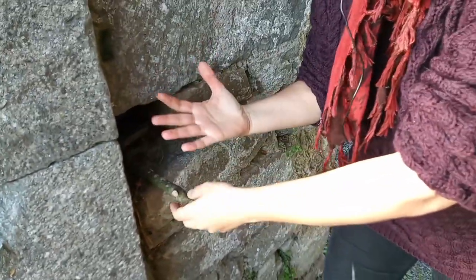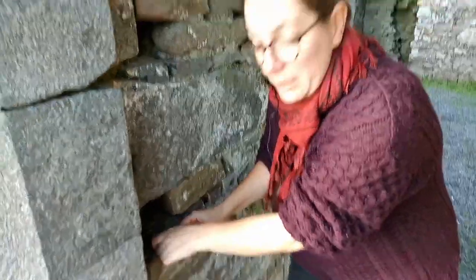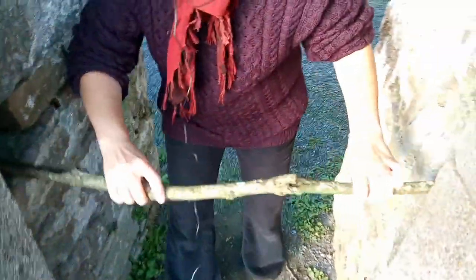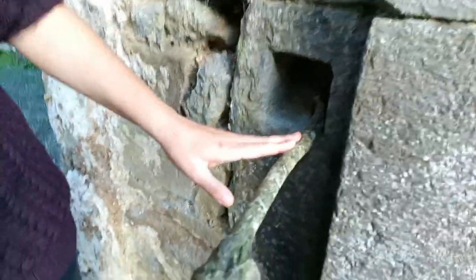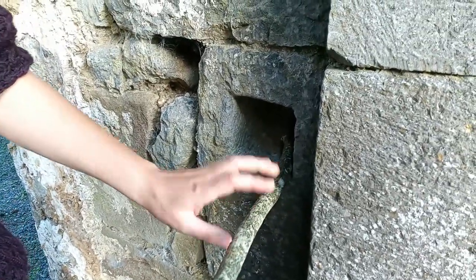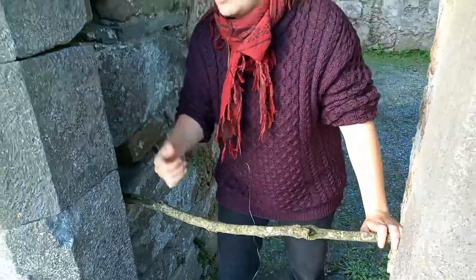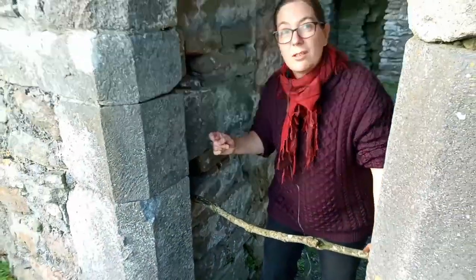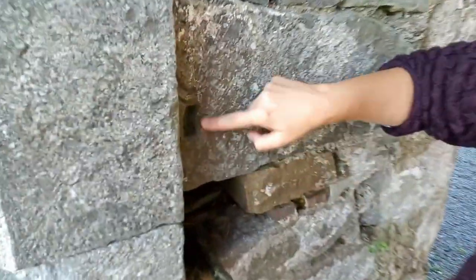We didn't bring a drawbar, I just brought a stick. So it's resting in there, and you want to lock it from the inside. So you draw it out, hence the name drawbar, and you rest it in there. This doesn't need to go in very far. And then they can bang against the door as much as they want and they won't be able to come in. This one also has another little thing here, but they must have had a little latch here.